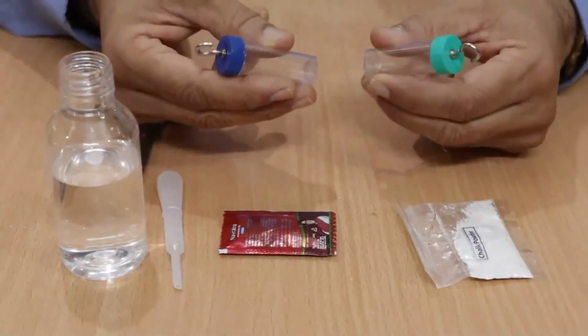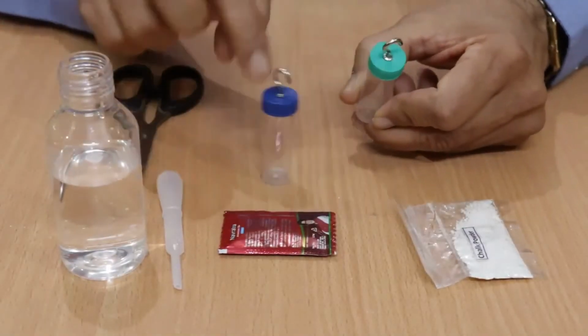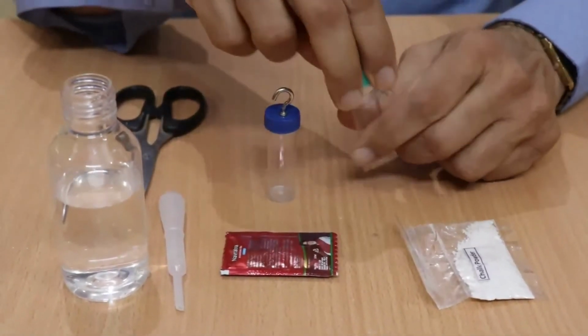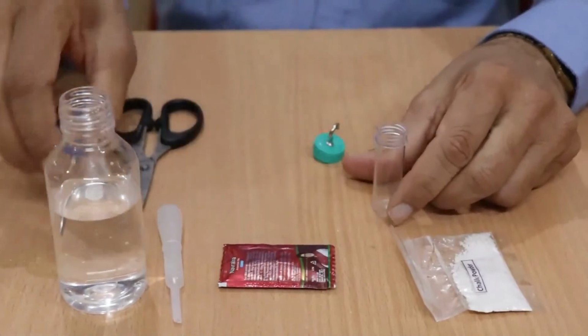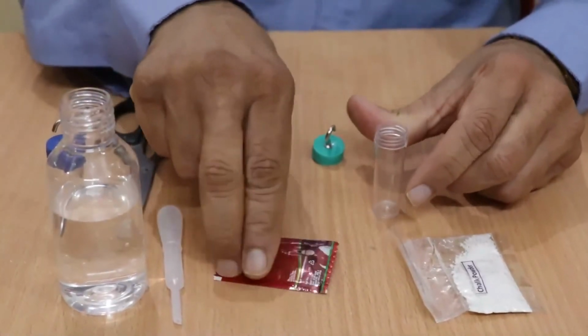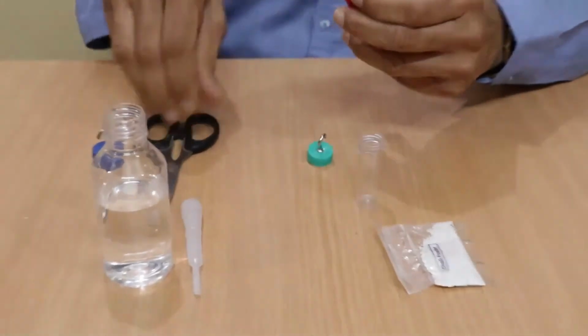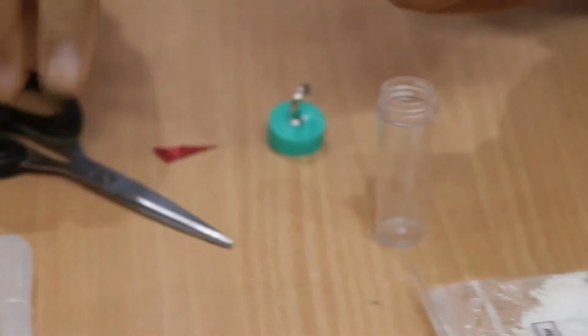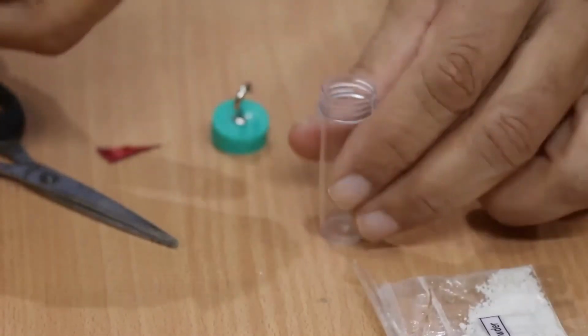We have these two vials and we have fixed these two hooks on top of them. In one vial, we'll take a mixture of oil and water, and in the other vial, we'll take a mixture of water and chalk powder. So I'm taking oil into this.